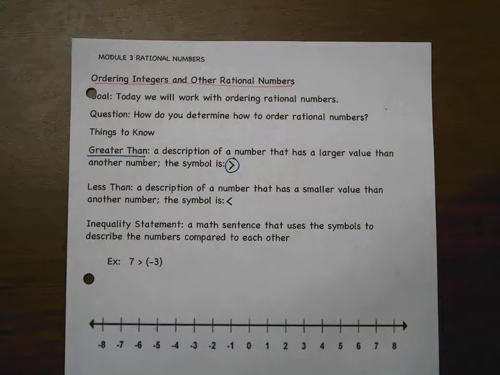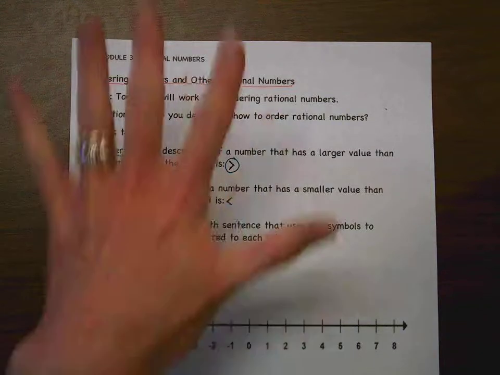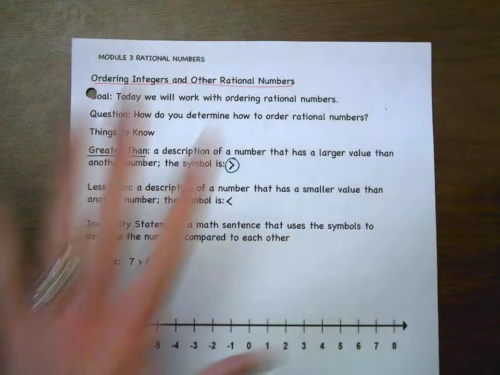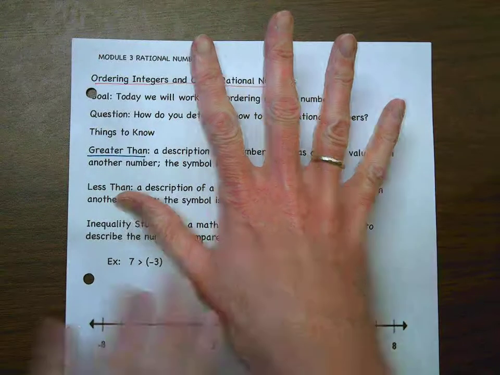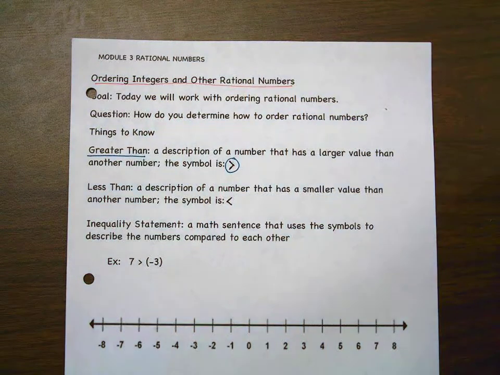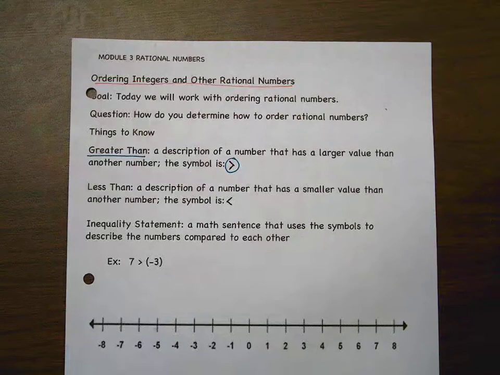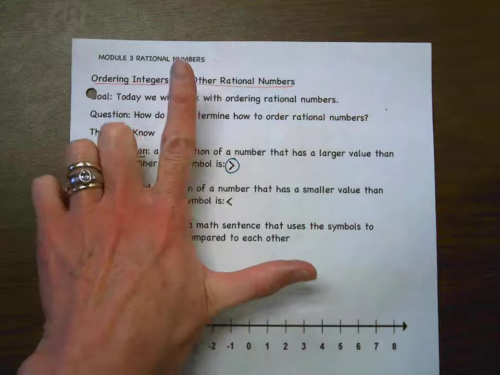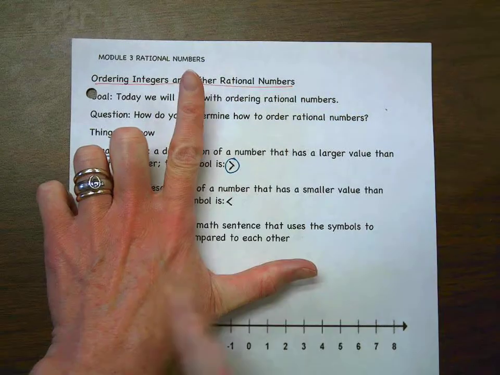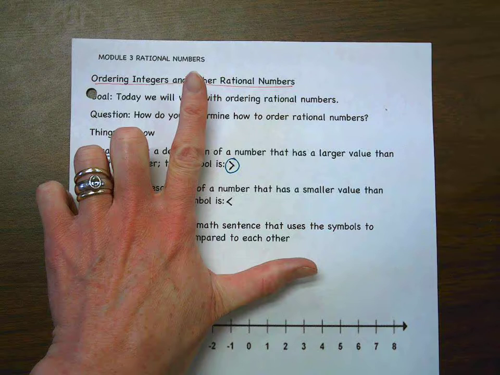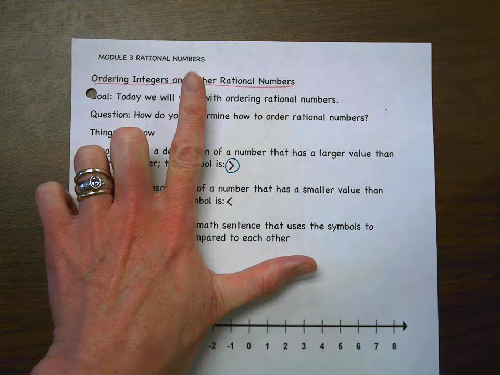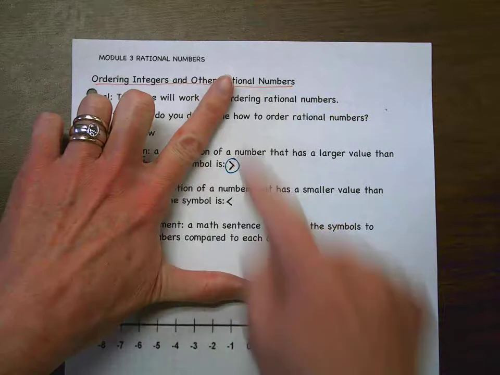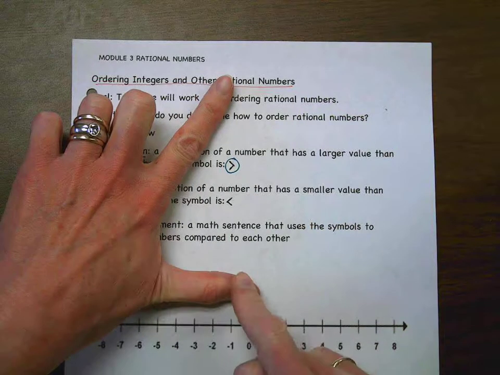Greater than starts with a G, and I have two hands. One of my hands is my left hand, and it looks like this, and one is my right hand, and it looks like this. Left hand starts with an L. So if I put all my fingers down except for these two fingers, I can make the letter L with my left hand. Less than also starts with an L, and if I turn my hand like this, then I've automatically made the less than symbol.